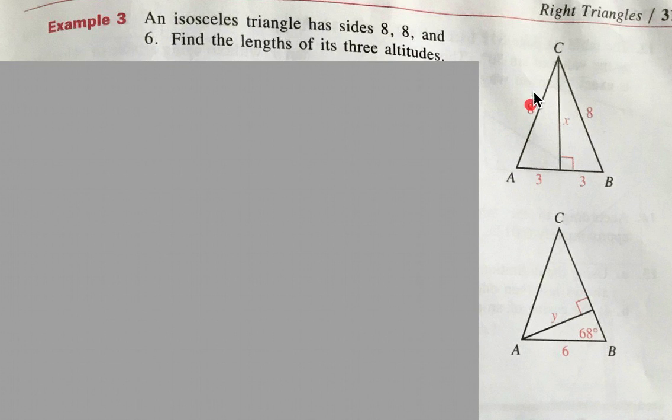Let's go with this first altitude, I would guess. So this is an isosceles triangle, so we drew this line down here, and we have to figure out what the other angles are. So we have to use the Pythagorean theorem in order to get this altitude. Little piece of work here.